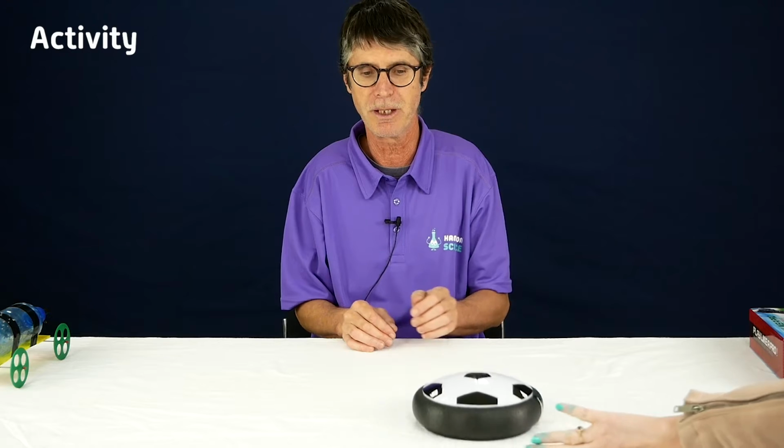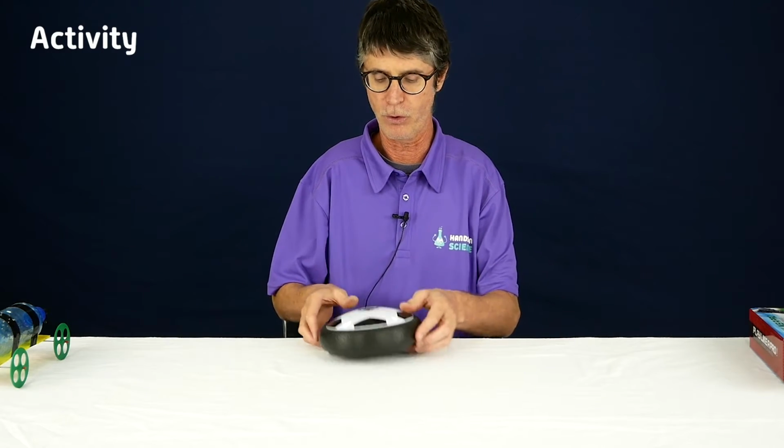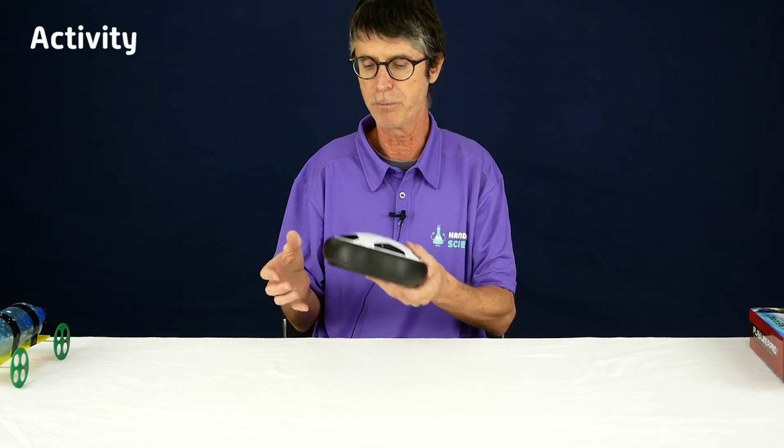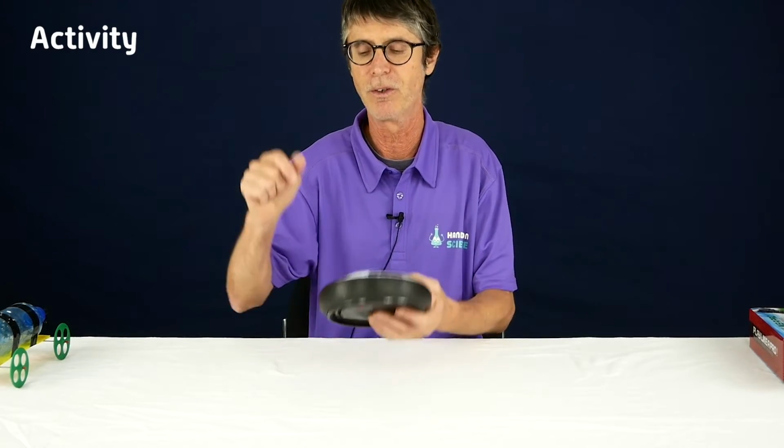Once again, if you can encourage them to try and get the least amount of force, oh, here it comes back, the least amount of force to get it over the other side of the circle. It's a lot of fun. The main challenge with that activity is to get them trying to do some science.